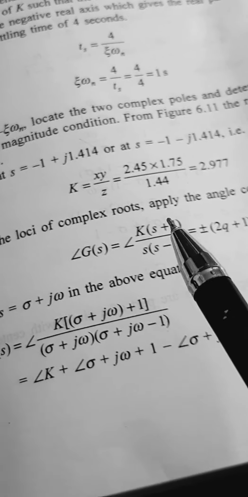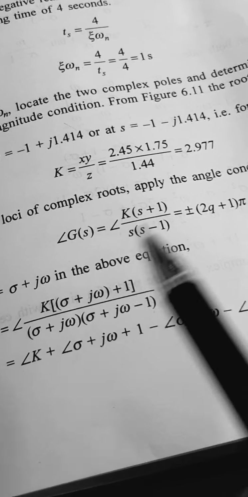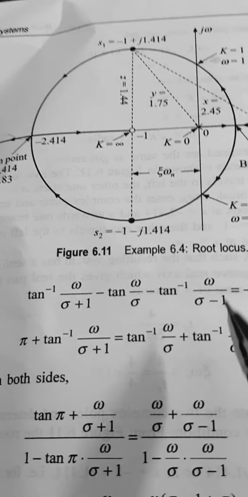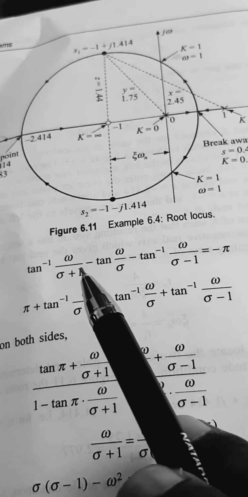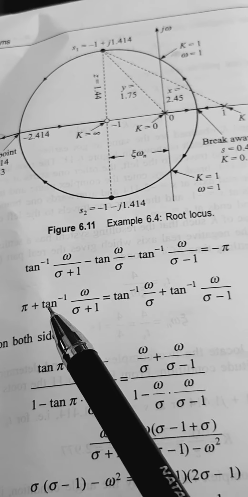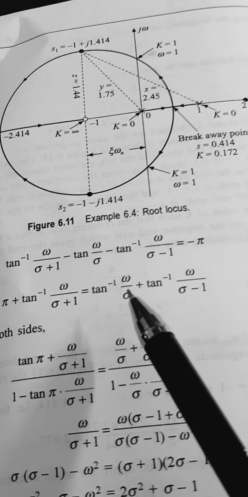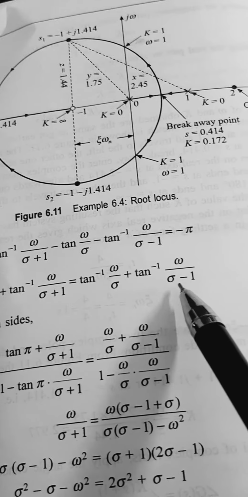since here in this expression there are two poles and one zero, so zeros will be plus pi, these two are minus pi, we already considered that, so net effect we are keeping it as minus pi, tan inverse of sigma minus 1 minus pi. Now here minus pi you have to take it here, so plus pi, tan inverse of omega divided by sigma plus n is equal to tan inverse of omega by sigma plus tan inverse of omega by sigma minus 1.